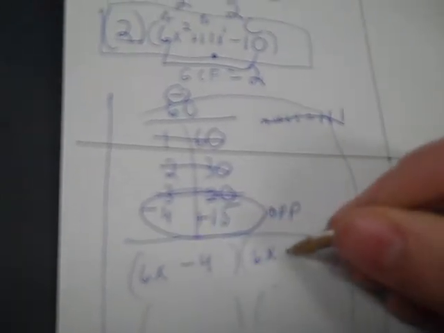Okay, now our A is 6x to the second power. So we start off, we go 6x, 6x, and then minus 4 plus 15. Okay, now the 6 and the 4 can be reduced by 2.